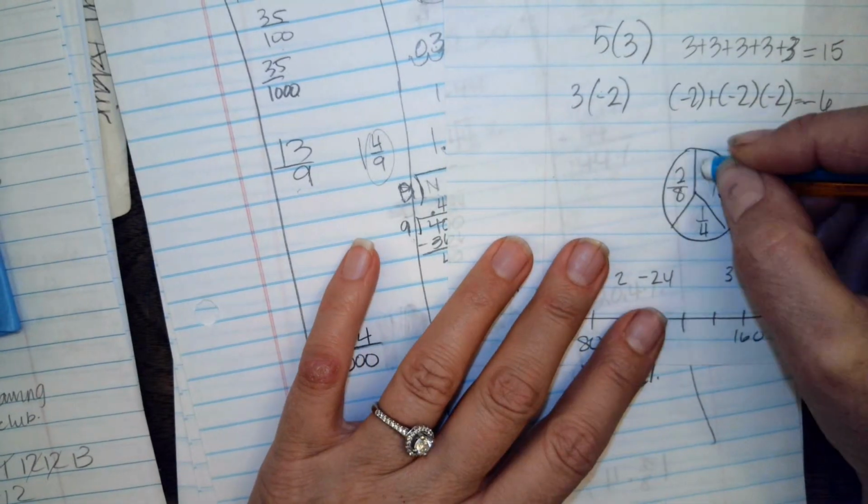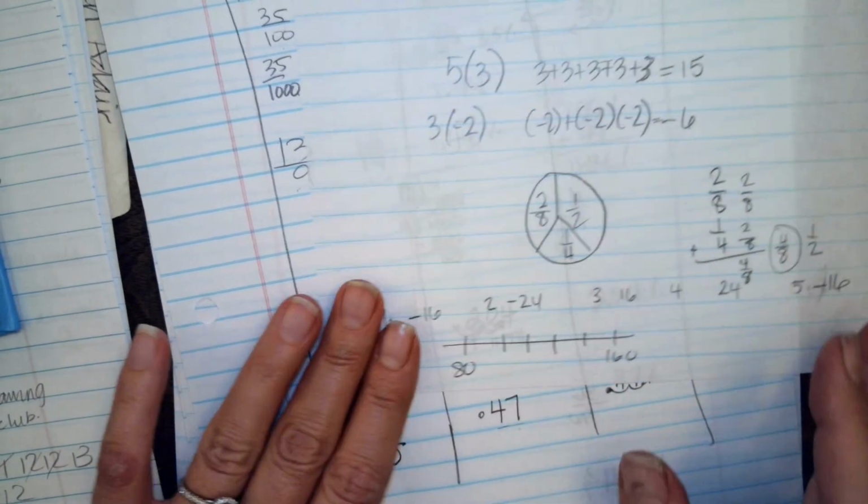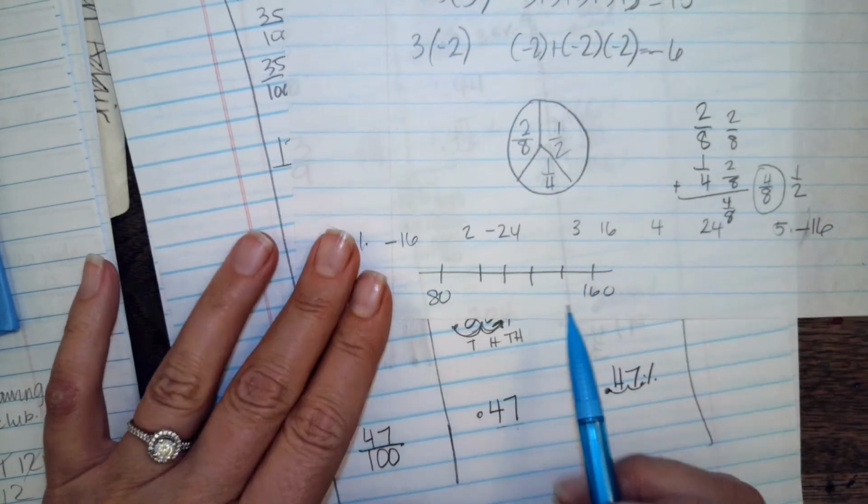Yep. Okay, and then we're going to do a scaling problem.